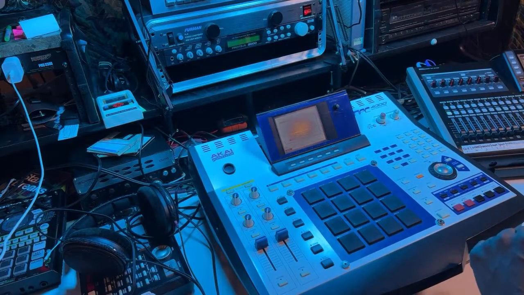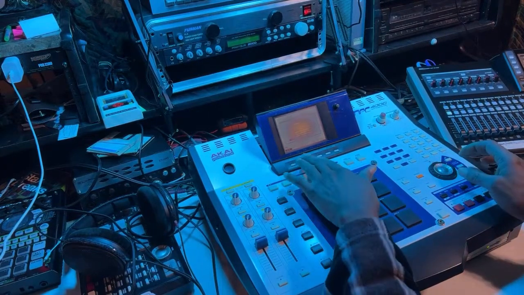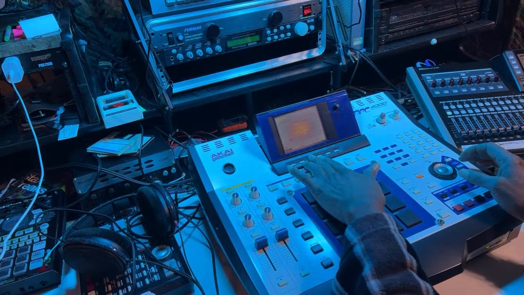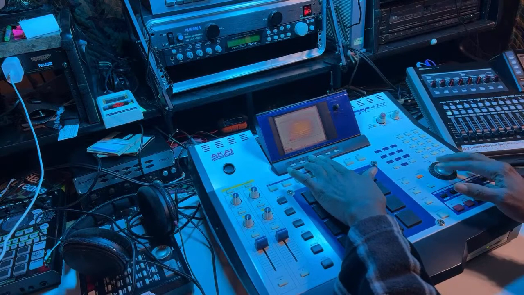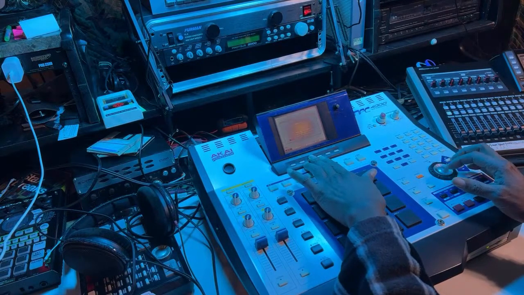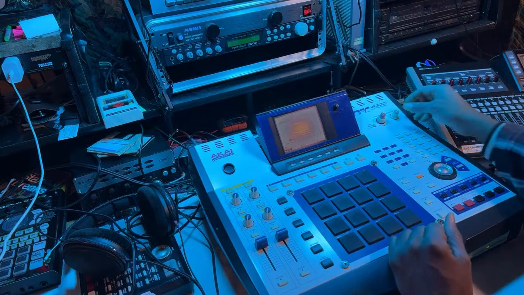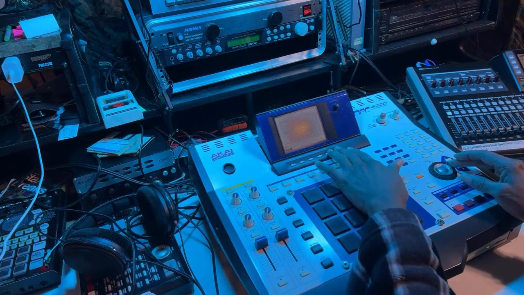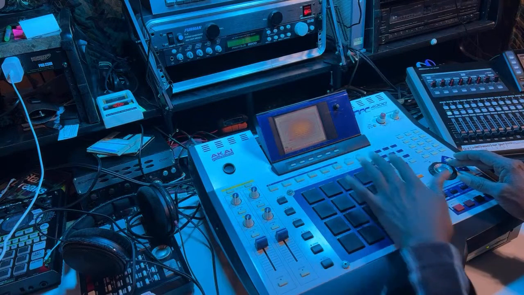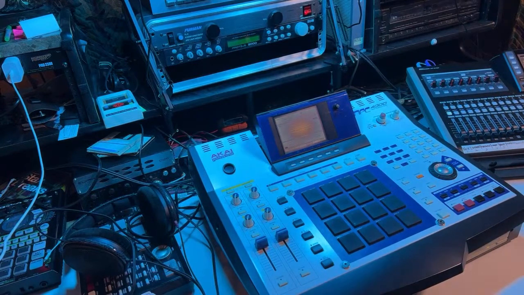Gonna get that little part right there. All right, so we're gonna keep that. It's already named up. Hit enter, keep. We'll get one more part, and that's it.